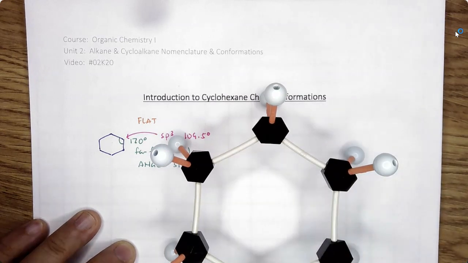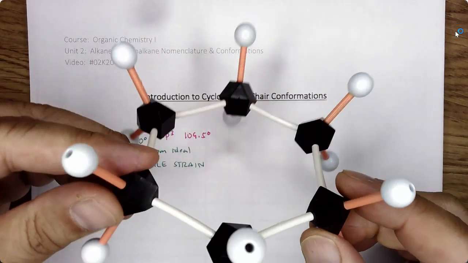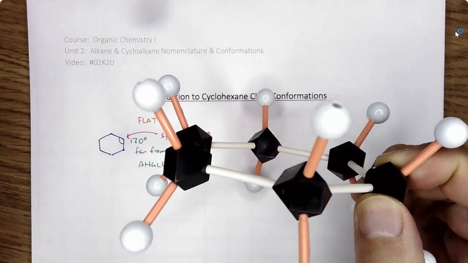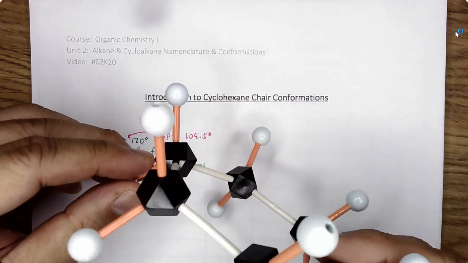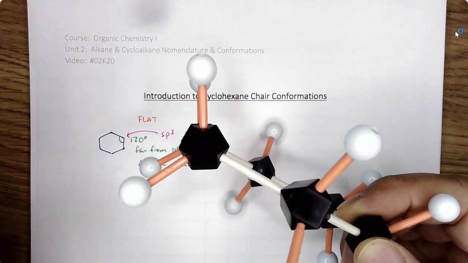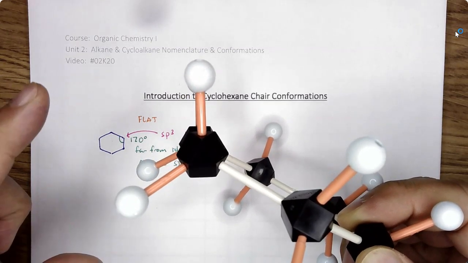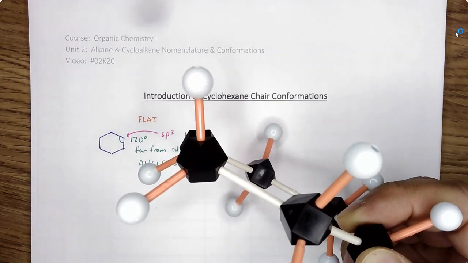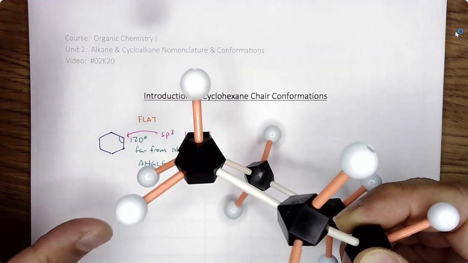There's another strain that maybe you caught when I held it sideways. Now, if I look down any carbon-carbon bond, you probably have studied Newman projections, where you look down a carbon-carbon bond and you have one or two conformations, either stagger or eclipse.